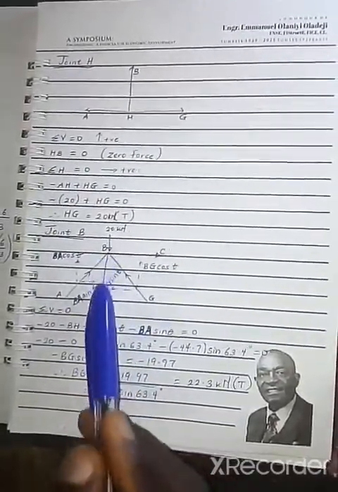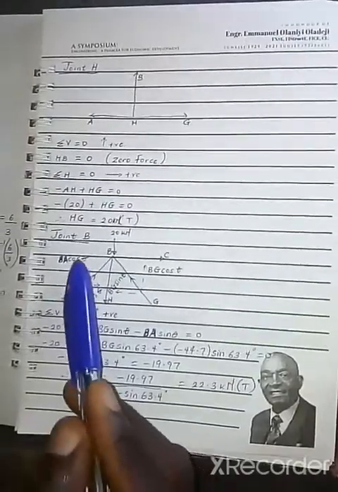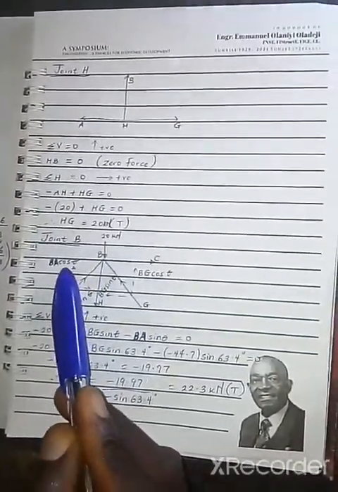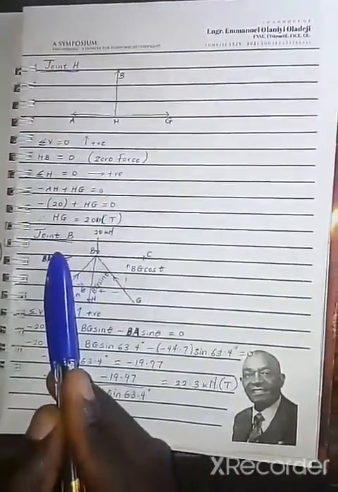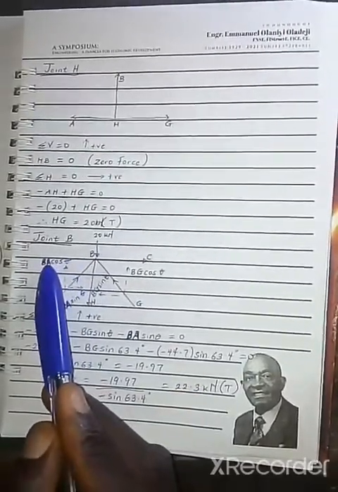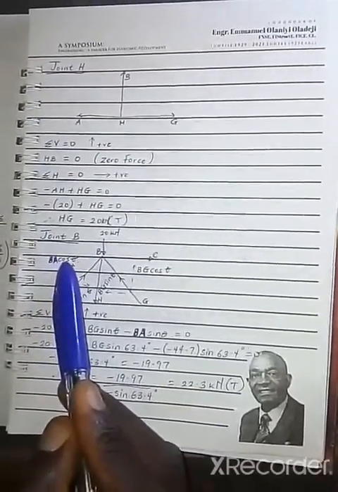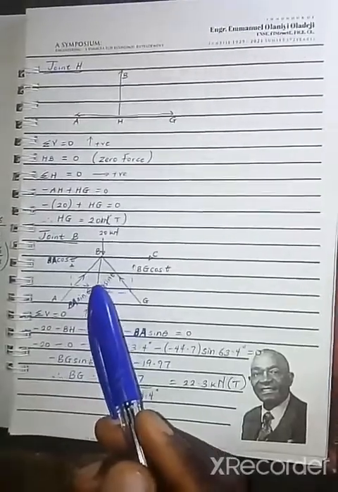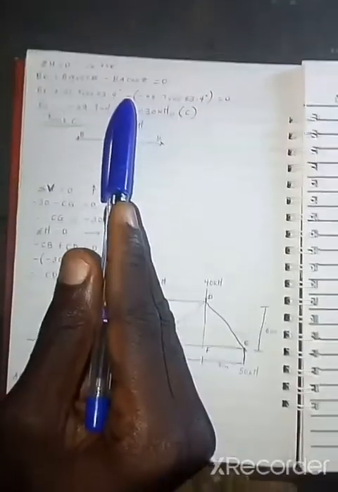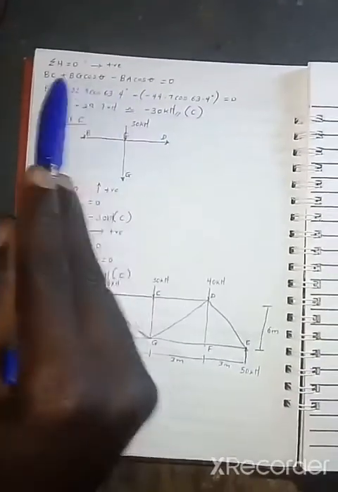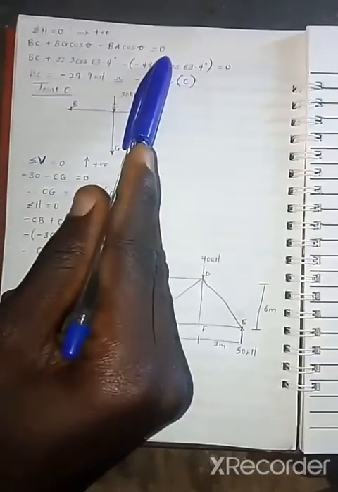Then this one is vertical and we're doing horizontal. Then this is another one, we resolve it to the horizontal axis, so that will be BA cos theta. So that's how we got this equals 0.